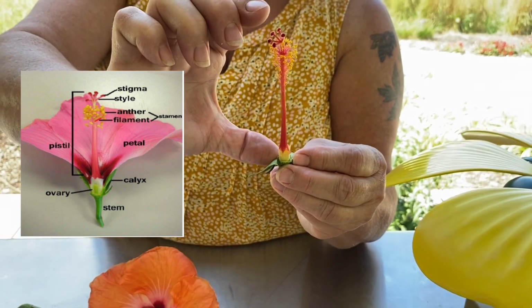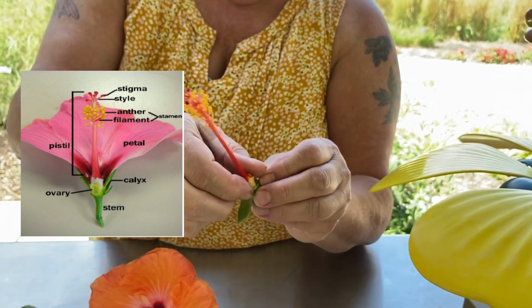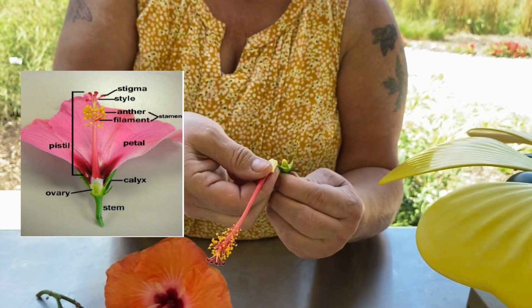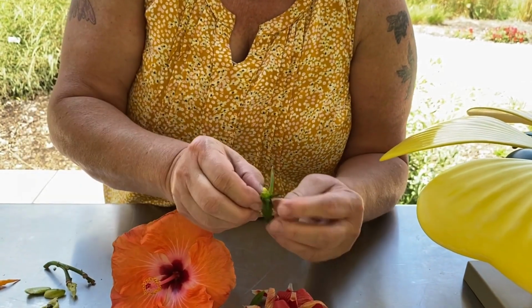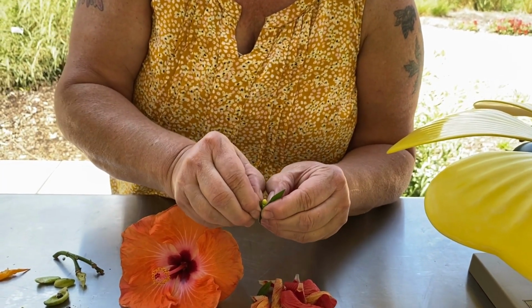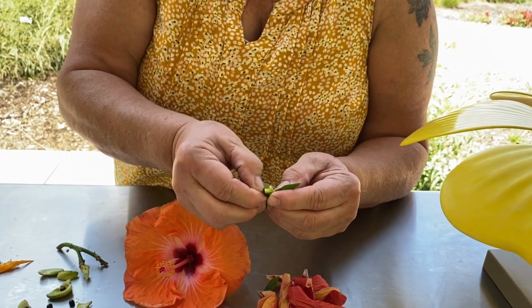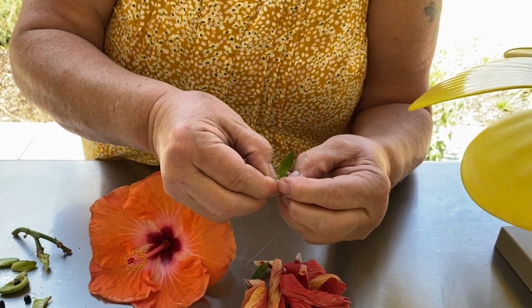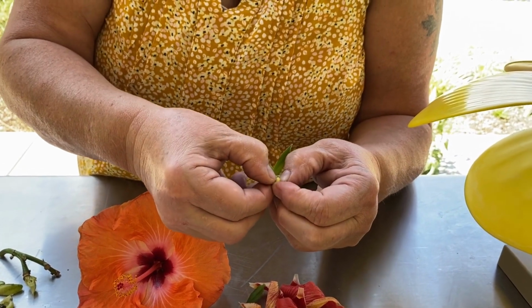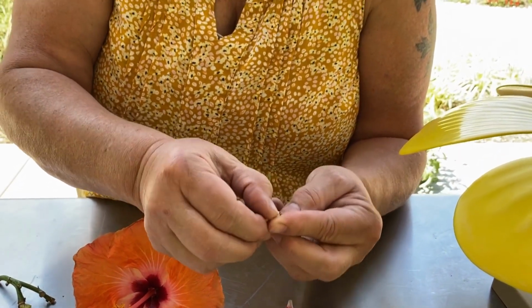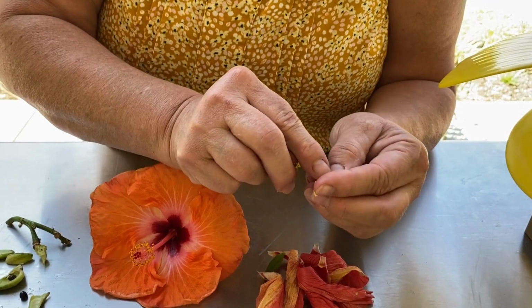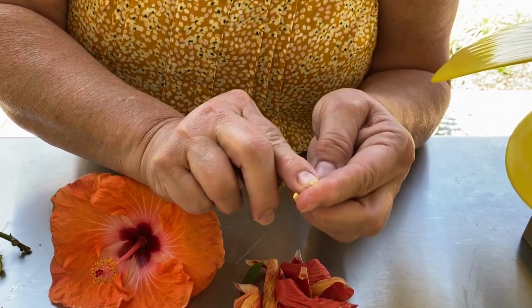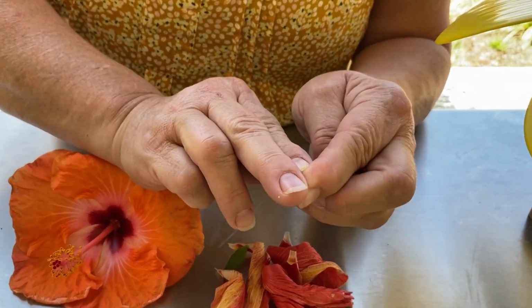And this again is the whole female part. And we'll see if there's any magic happening here. And not quite yet. Well, actually, I'll take that back. Here are some teeny tiny little seeds. You almost need to have a magnifier to see them.